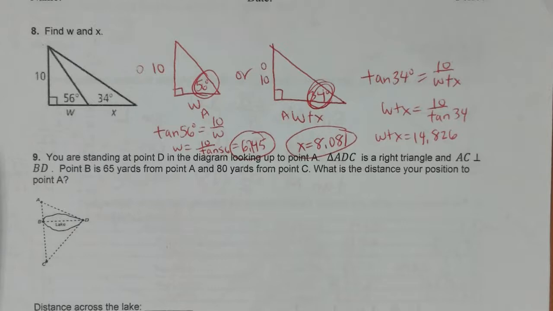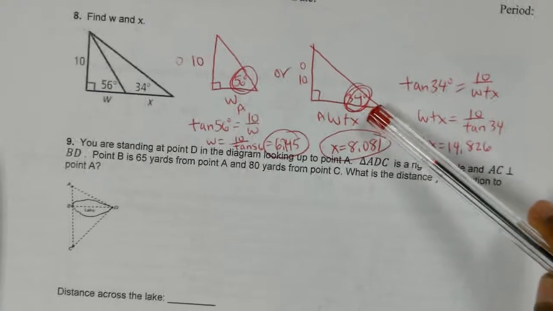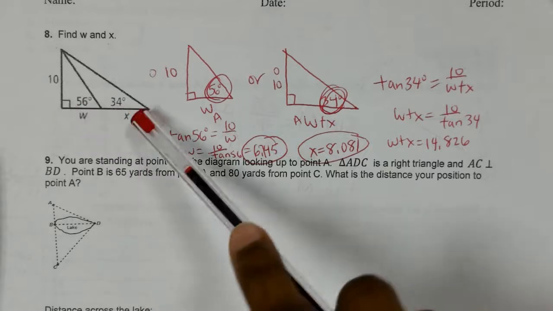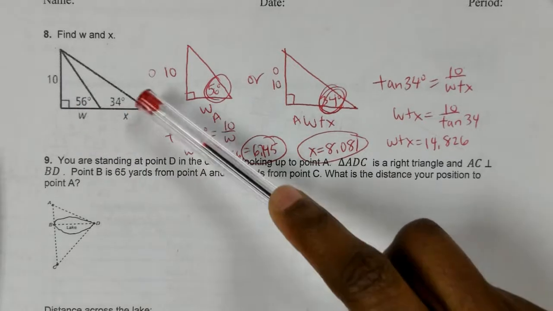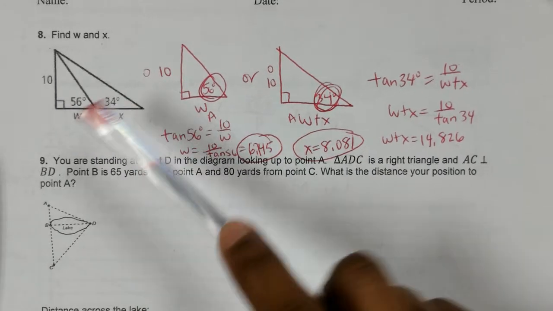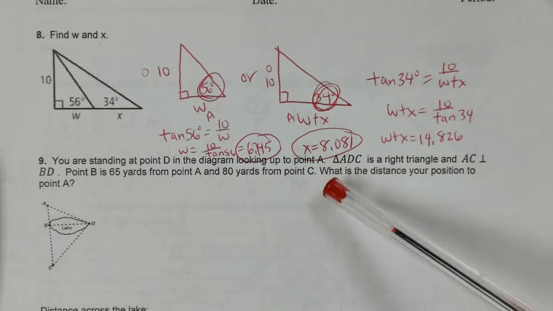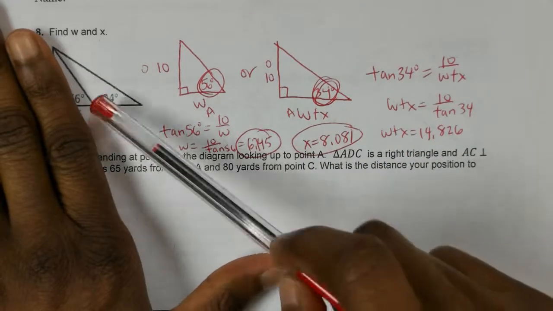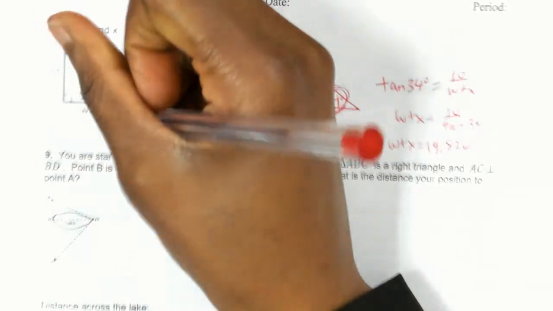So this is one problem, and one of the tests is like this. You have to just do trigonometry twice. Once you do it the second time, that gives you the whole length all the way from the 90-degree angle to the 34-degree angle vertex. But you have to subtract out W because they just want X. X is just from here to here.